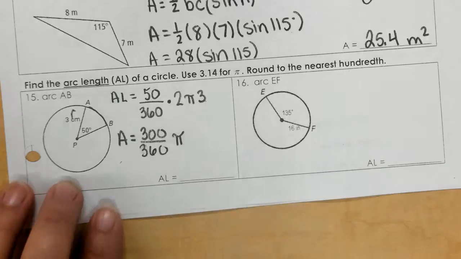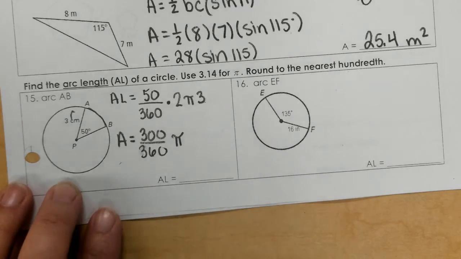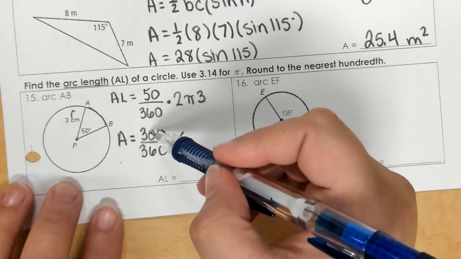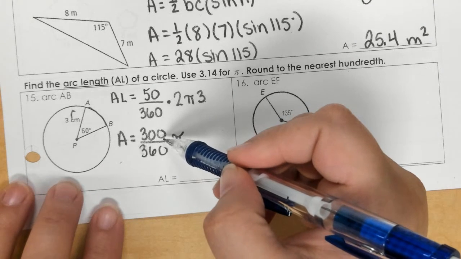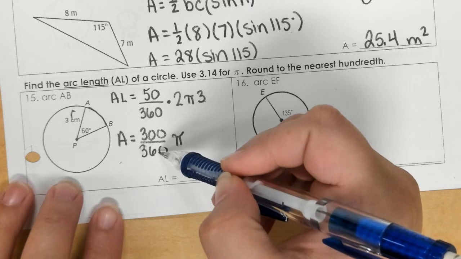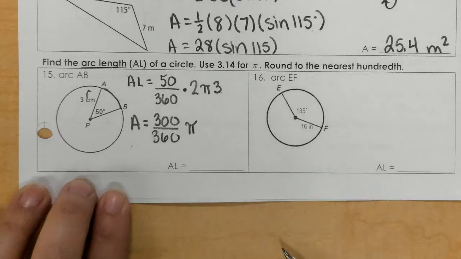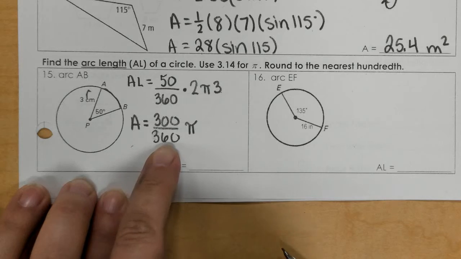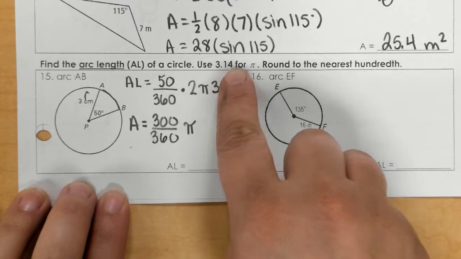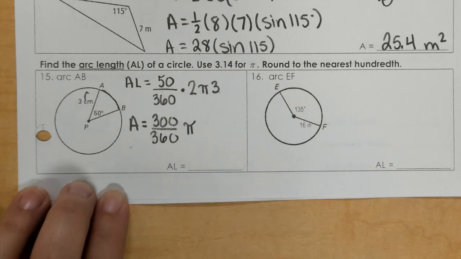Bring our pi down. Then, since I'm rounding to the nearest hundredth, I would take 300 divided by 360. So I would do the 300 divided by 360 first, and then I would multiply that answer by the 3.14 since it tells us to do 3.14 for pi.